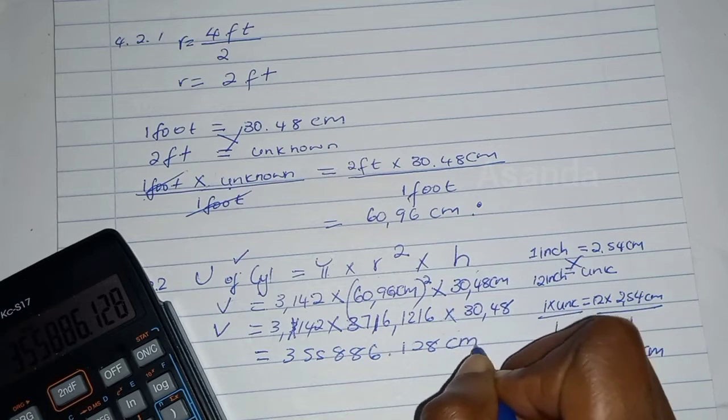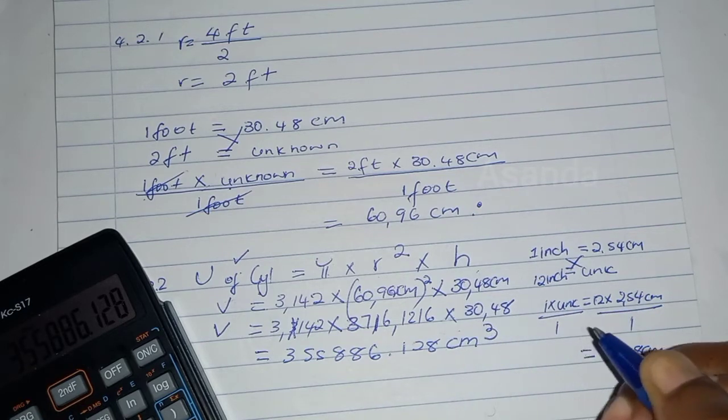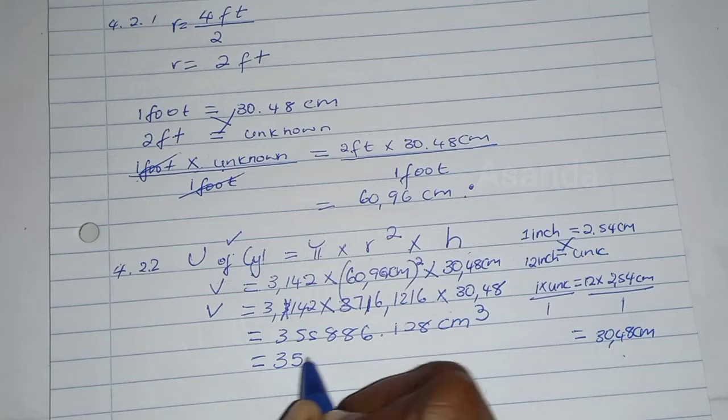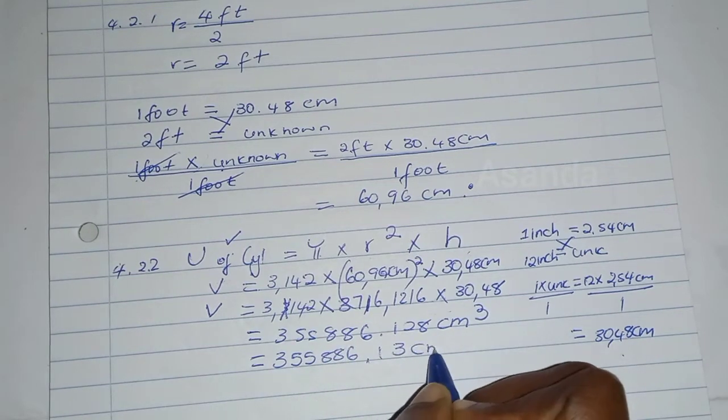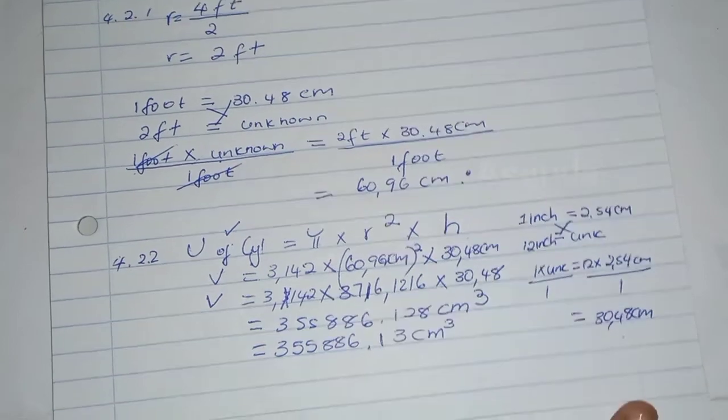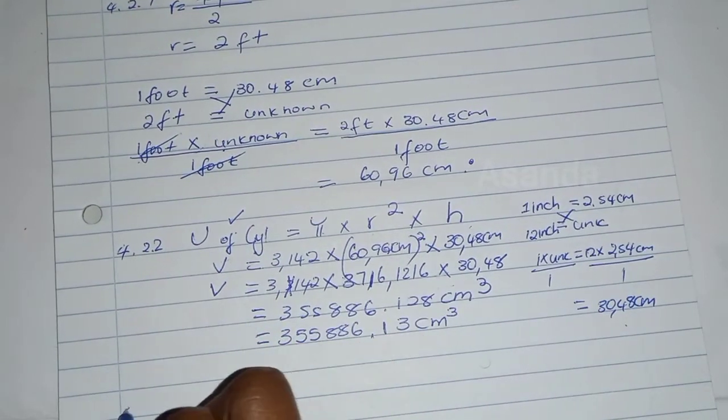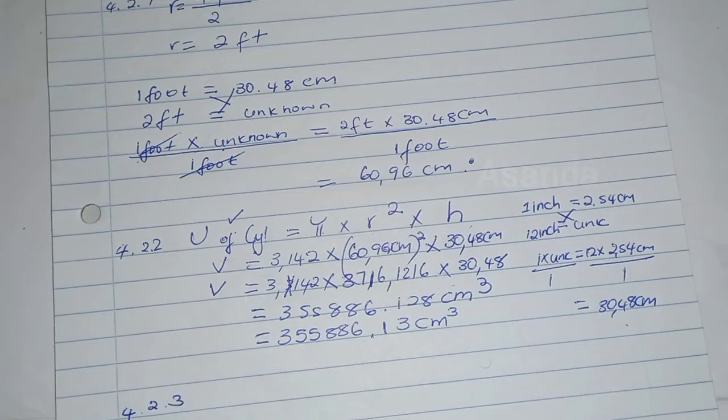355,886.128 centimeters cubed. To 2 decimal places, that's 355,886.13 cubic centimeters. Right? And then we go to the next question, 4.2.3.